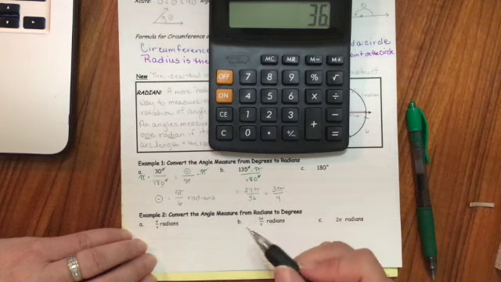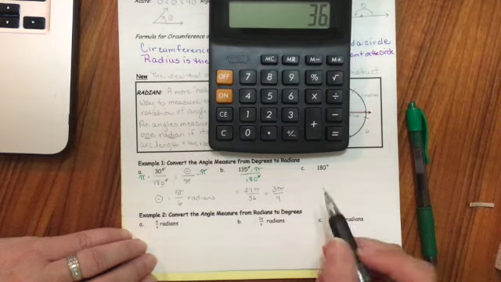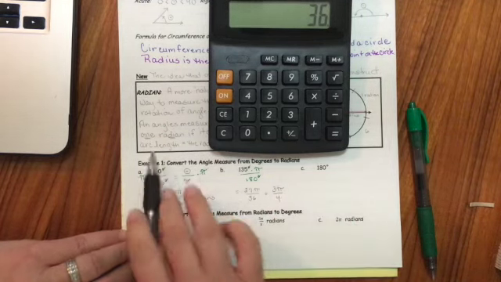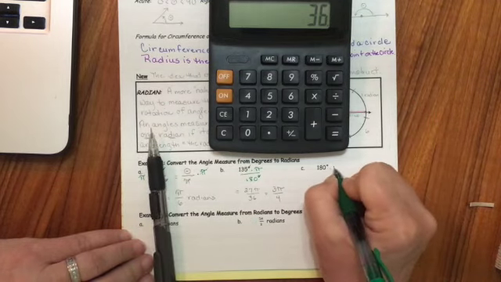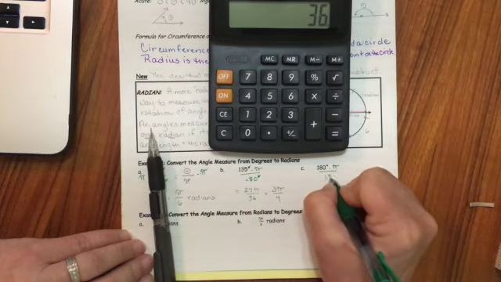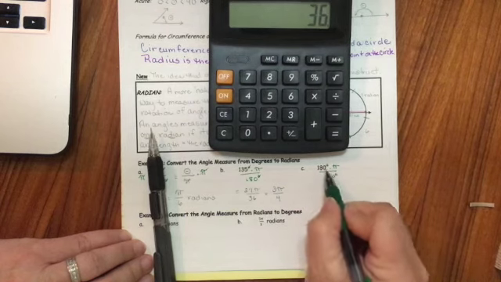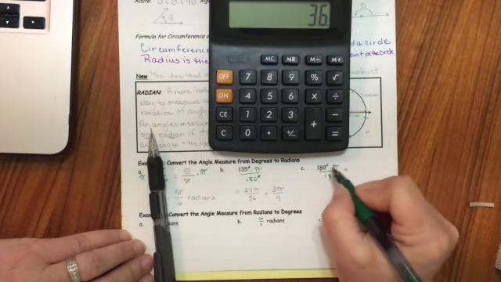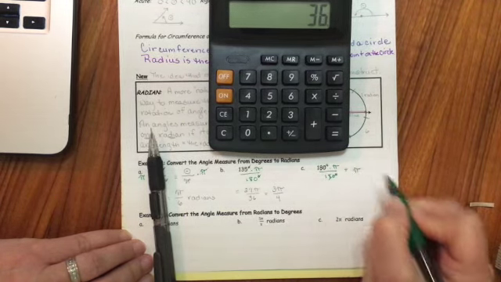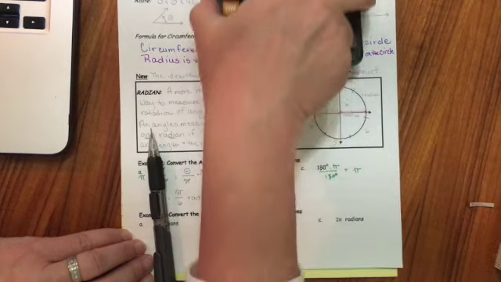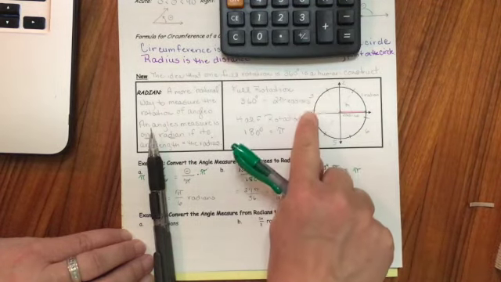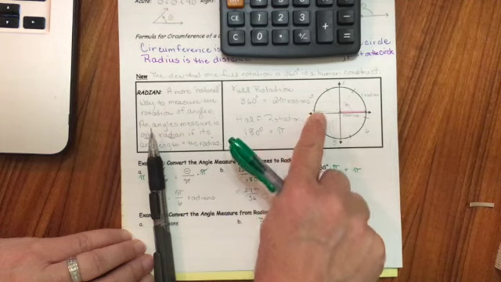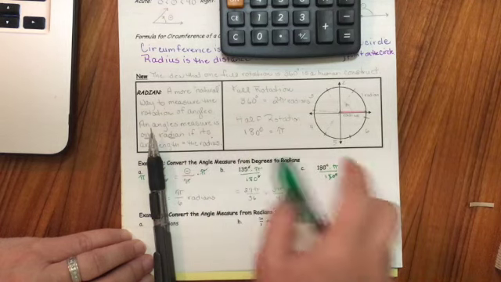So the process that you're going to use when you go from degrees to radians is to multiply by pi, divide by 180. We can see that these are going to cancel out. 180 degrees is the same as pi radians, and we saw that up here.